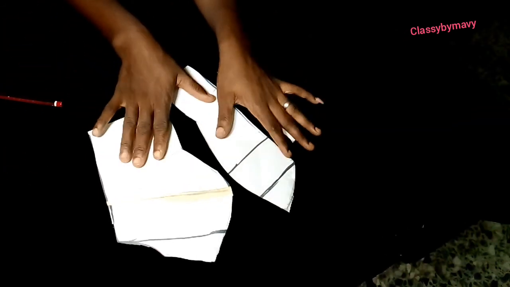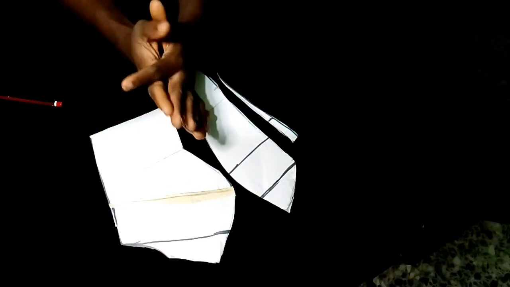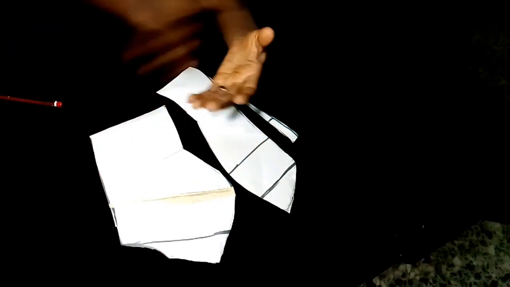Then for the down part, I'm just going to show you the 6 pieces I've cut out. Then I'll show you how to attach a tail for the 6 pieces. It's actually a 6-piece or 7-panel skirt with a tail that was attached to this one. So I'm just going to show you, then show you how I cut it out on the fabric and then the sewing process. Thank you guys.